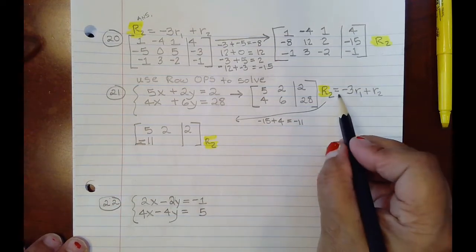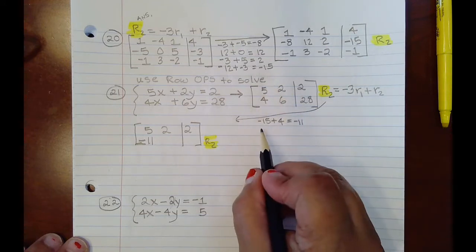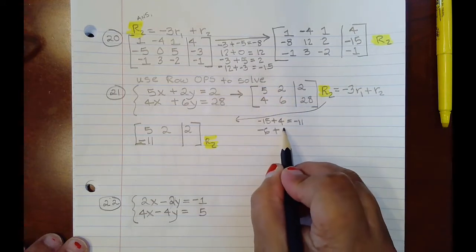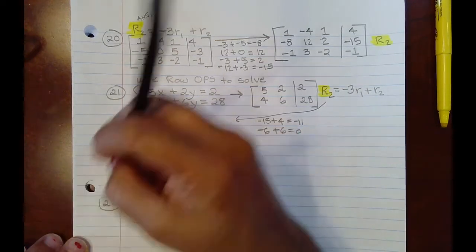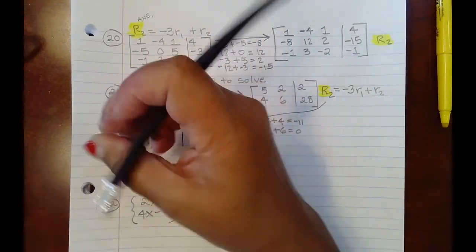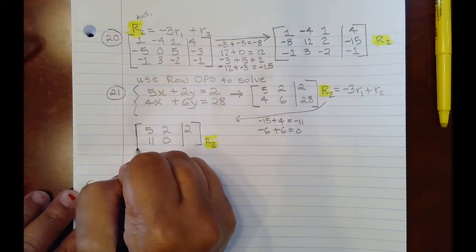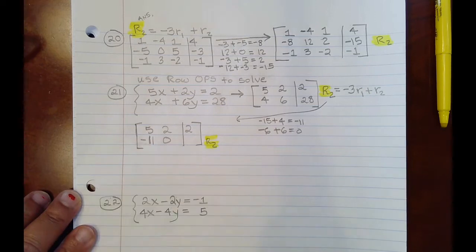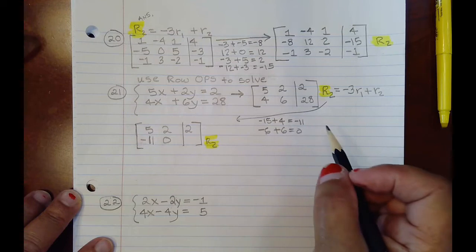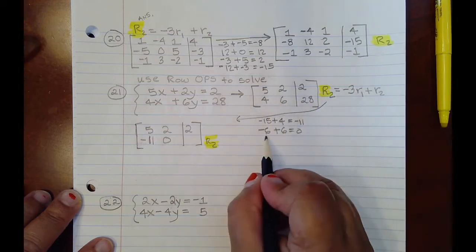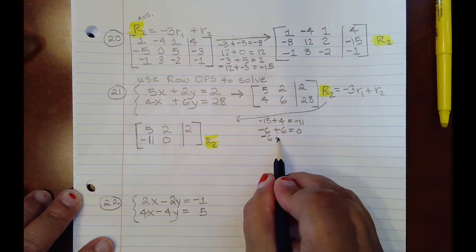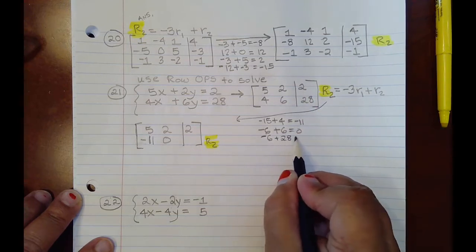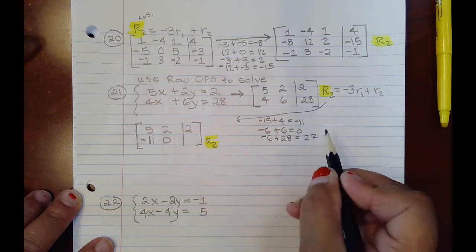Same plan now. Let's go -3 times row 1. That's going to be -6, added to the entry right below it, and that's going to be 0. Perfect. Okay, then I'm going to do it again for the constant. I'm going to go -3 times row 1. It's going to be -6, this time adding it to 28. And that will be 22.